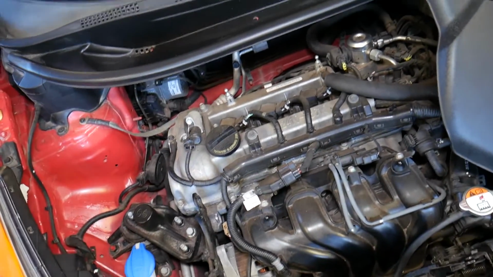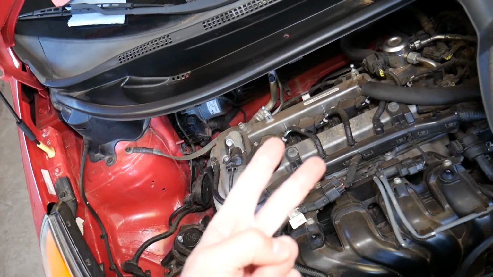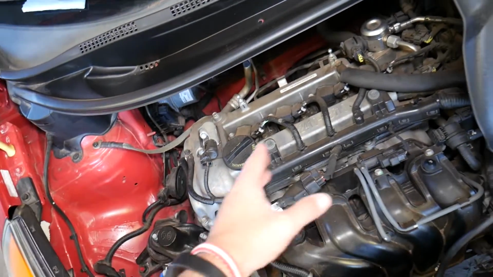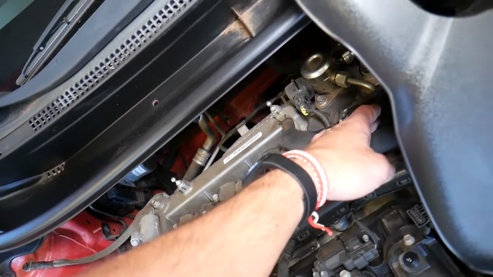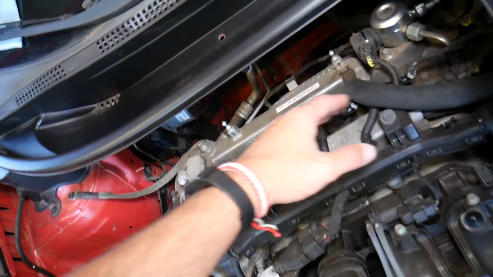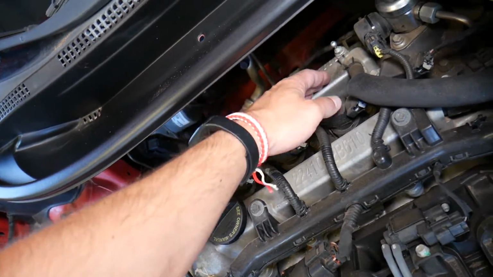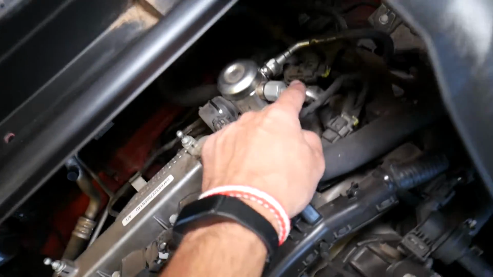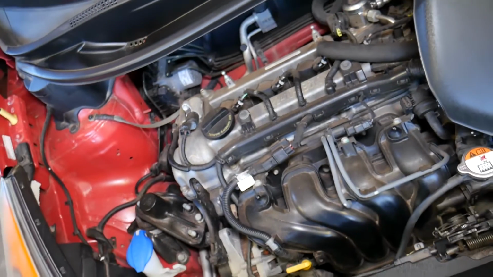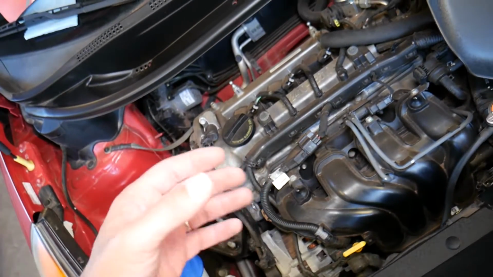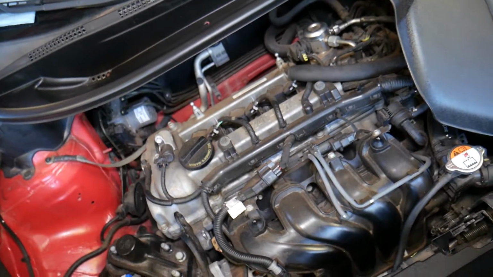Now most of the time you will have two camshaft position sensors on a 4-cylinder engine: the intake camshaft position sensor and the exhaust camshaft position sensor, right there, usually towards the back. Now the crankshaft is on the bottom, and that's what is turned by the pistons.